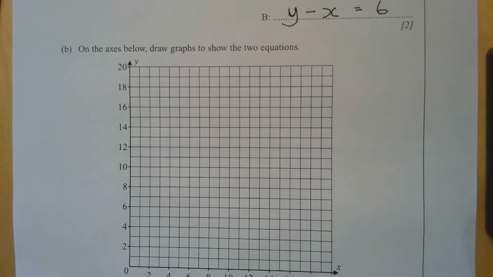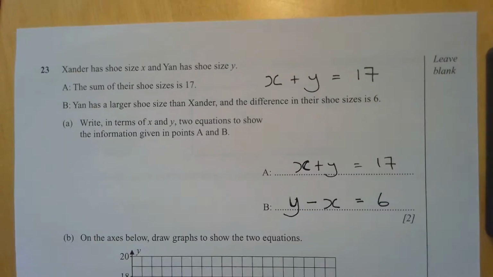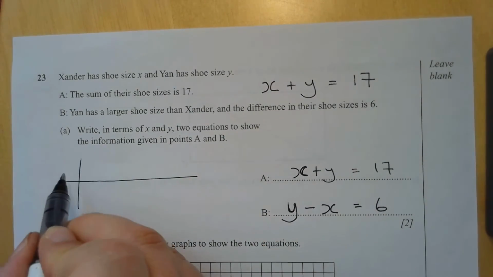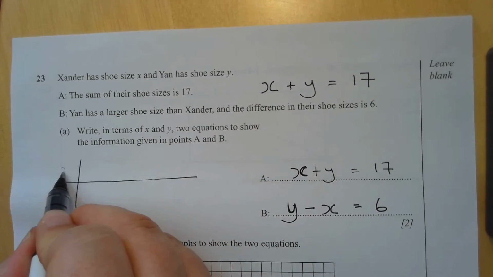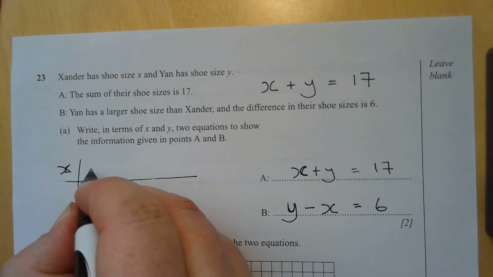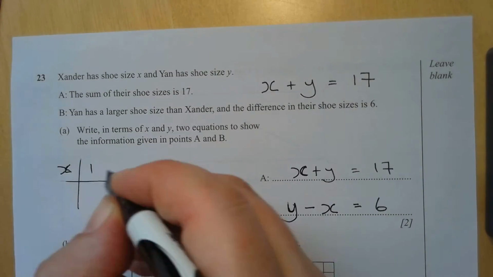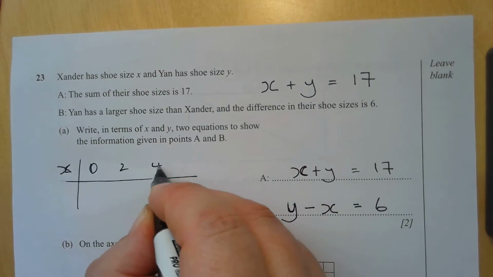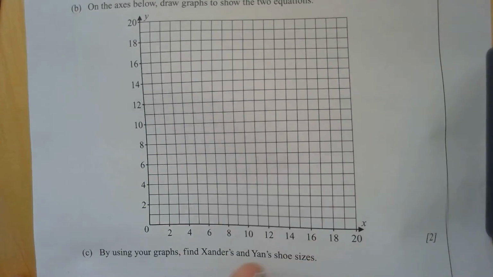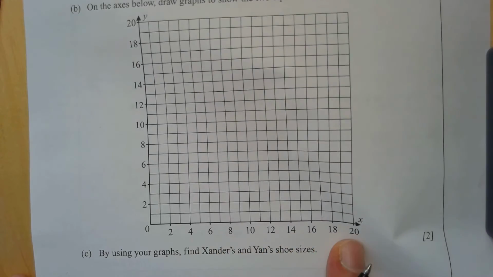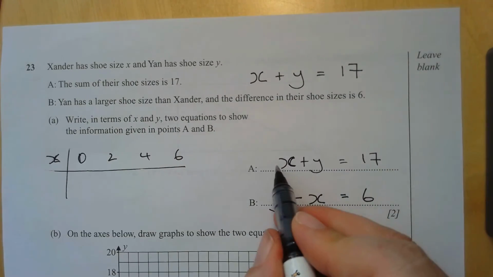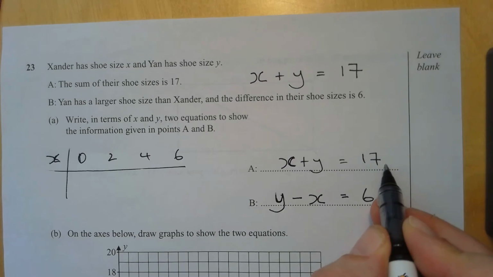You've got a number of ways you can do this. Remember that you can create a table. So if we're looking at x, we're going 0, 2, 4 and 6 for instance, because on this table here we've got 2, 4, 6 up to 20. And then we rearrange this equation, so we've got x on its own or y on its own.